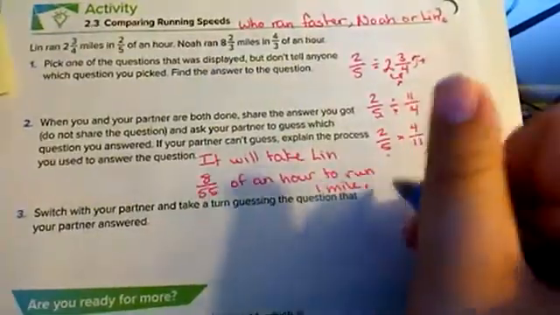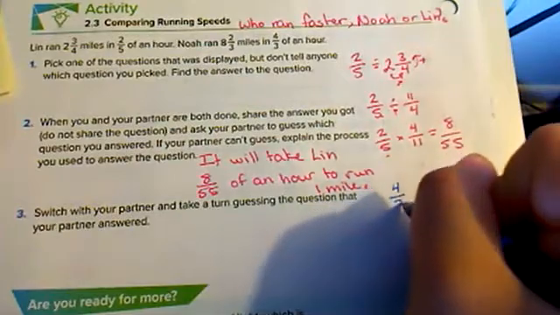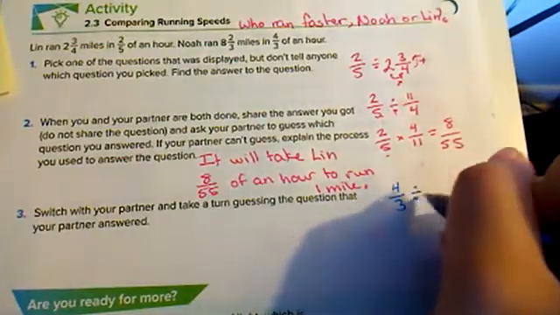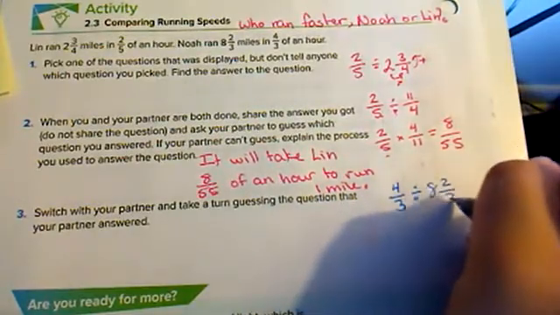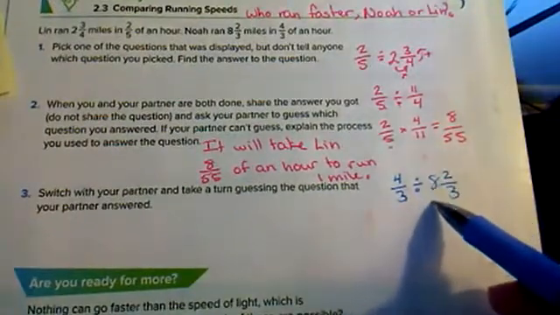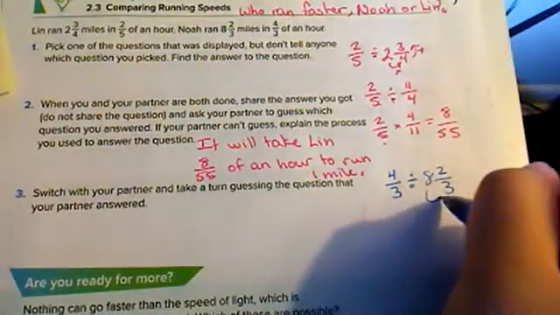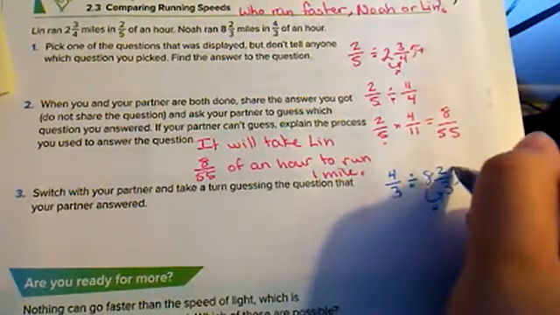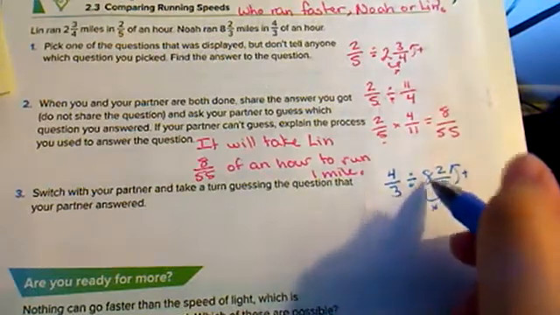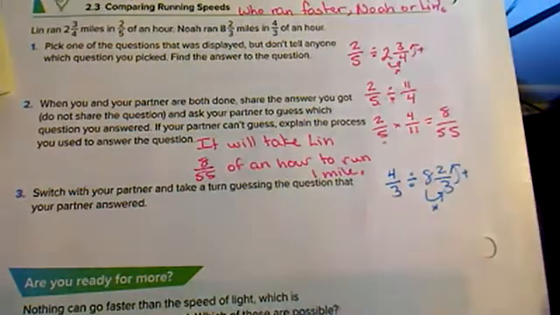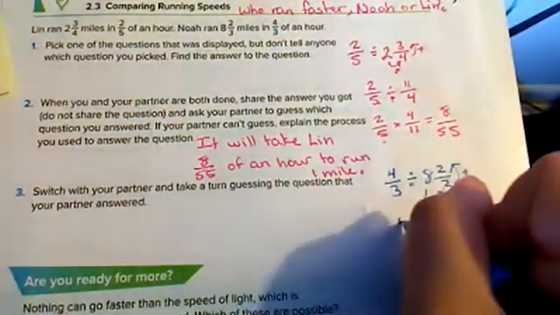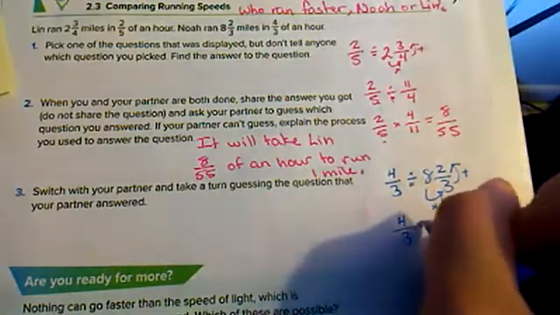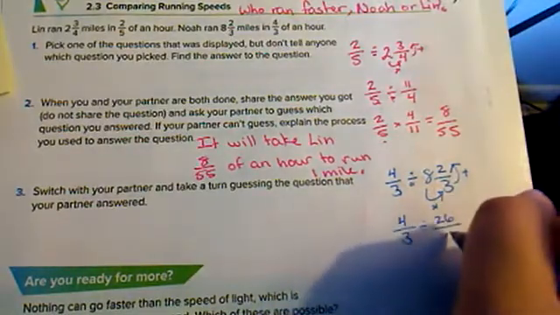So for Noah, it's 4/3 of an hour divided by 8 2/3. Again, we're going to have to turn this into an improper fraction. 8 times 3, and then we're going to add the 2. So 8 times 3 is 24, plus 2 is 26. So we have 4/3 divided by 26/3.